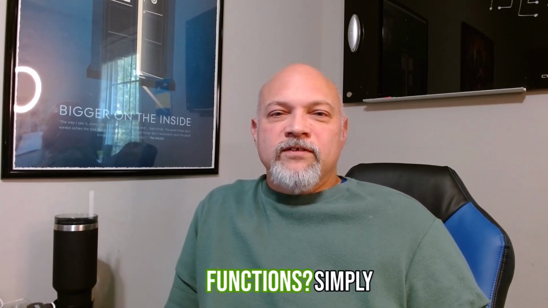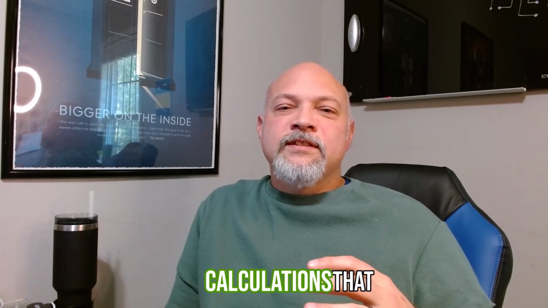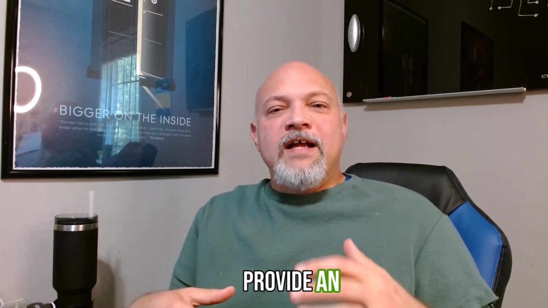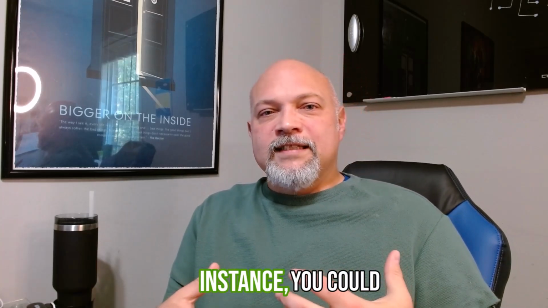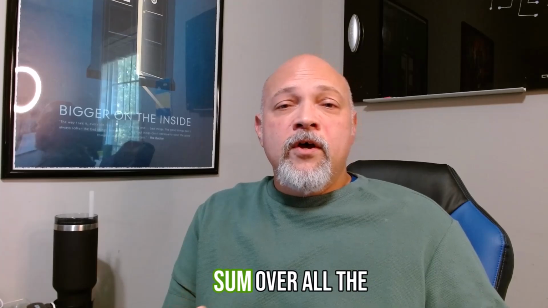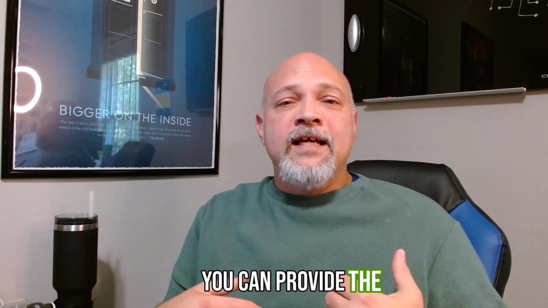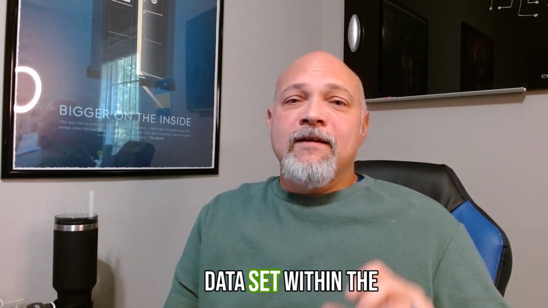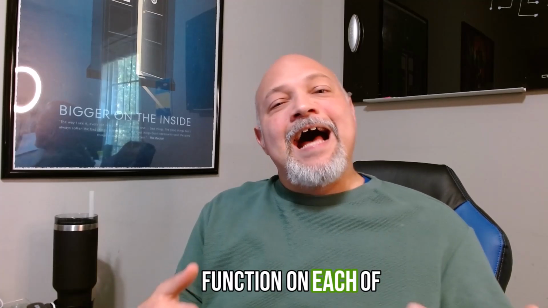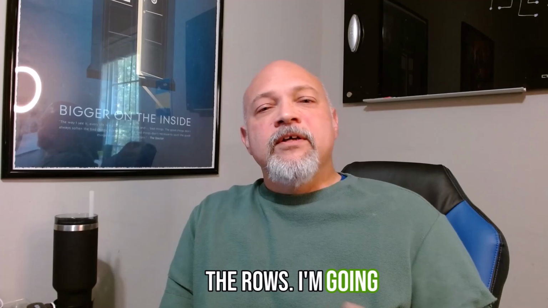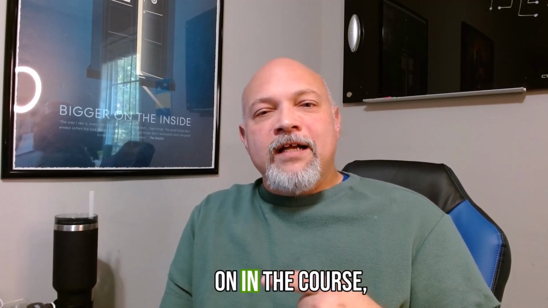What exactly are window functions? Simply put, window functions perform calculations that normally you would have to provide an aggregate for within the detail of your data. So, for instance, you could provide a running sum over all the rows that you show within your query. You can provide the average for the data set within the specific criteria that you've specified within your window function on each of the rows. I'm going to give you some very practical examples of how to use that data later on in the course.